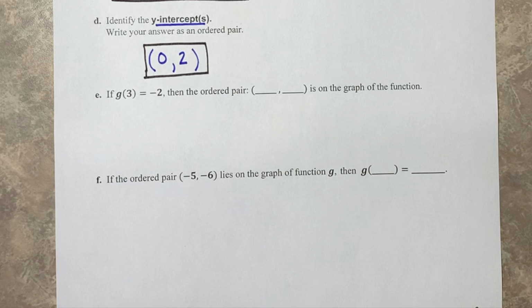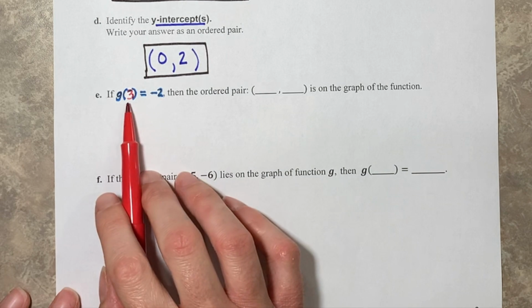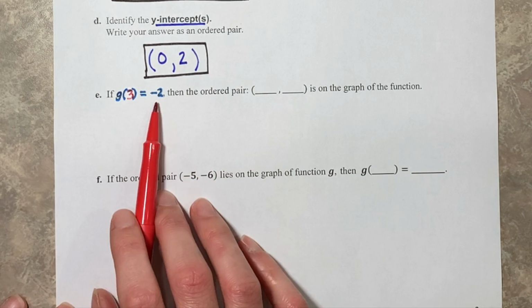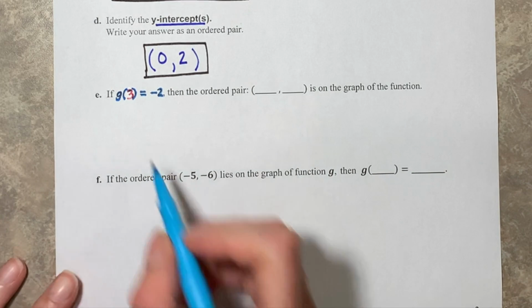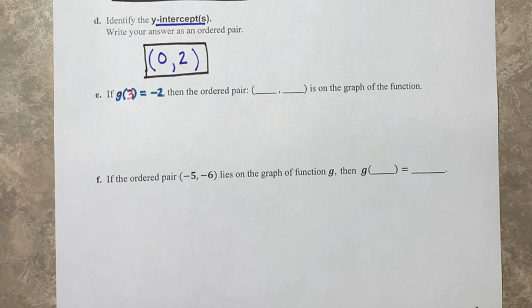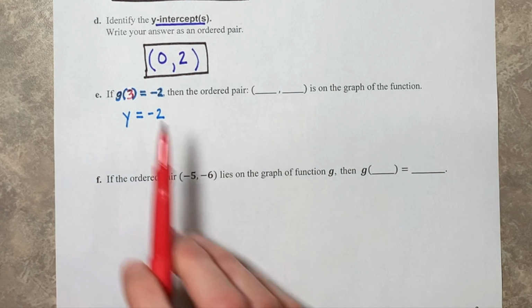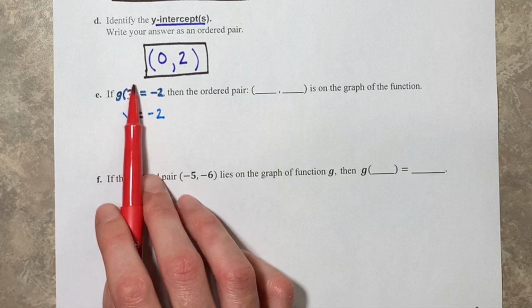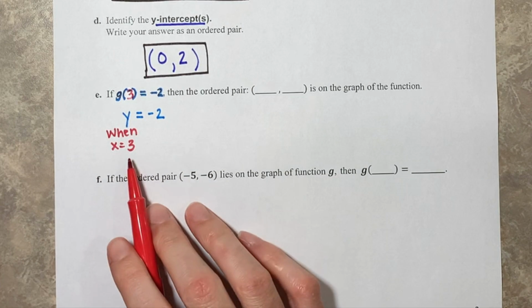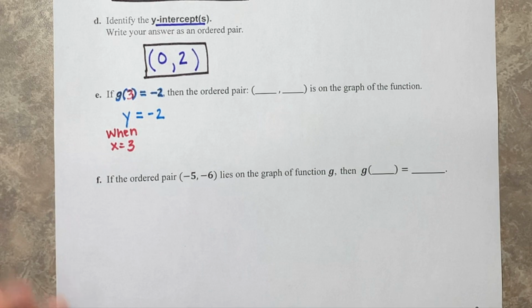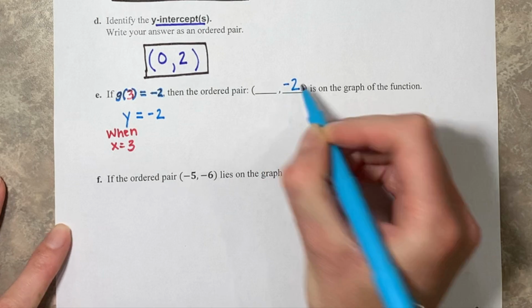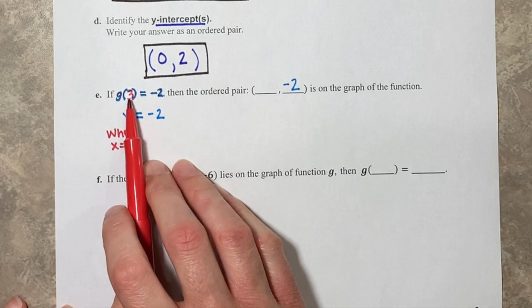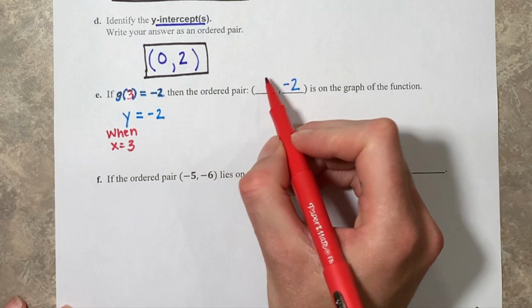Okay, next we're asked, if g of 3 is equal to -2, we want to write the ordered pair that corresponds to this information. Remember that g of 3 means y. So we could rewrite this statement as y equals -2, but remember, this means a specific y. This means y when x equals 3. So we know that y equals -2, so in our ordered pair, we put -2 in the y position. And we know that what's inside parentheses here represents the x, so we put a 3 in our x position of our ordered pair.